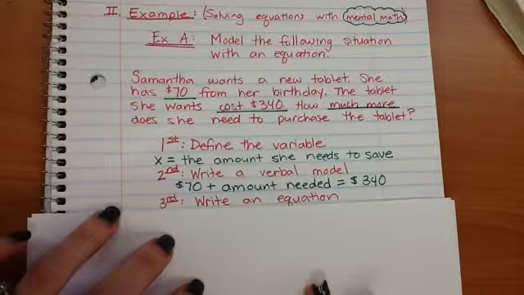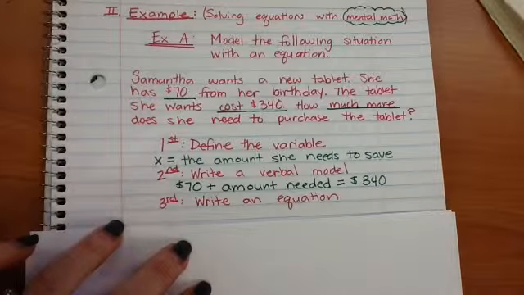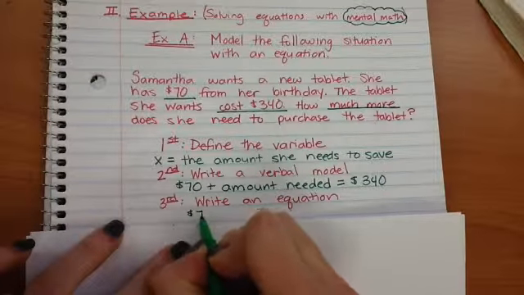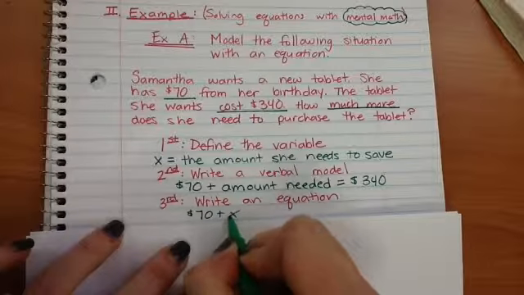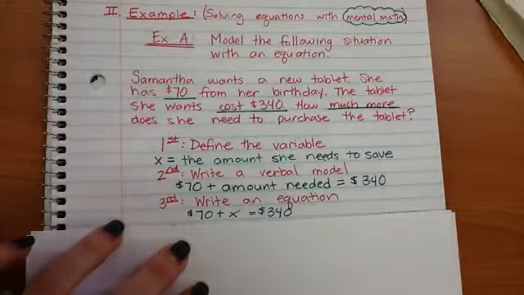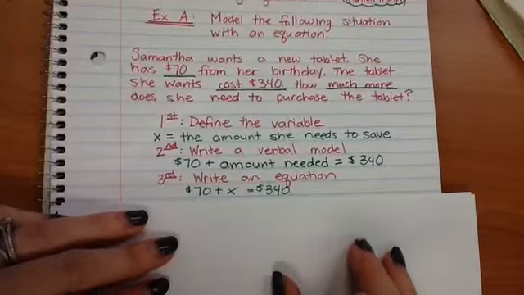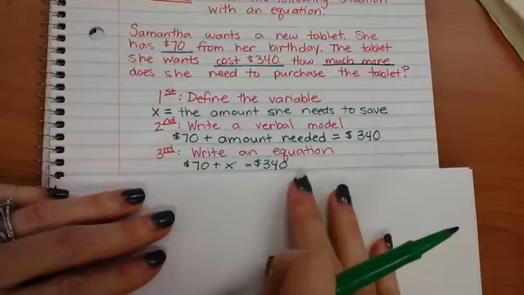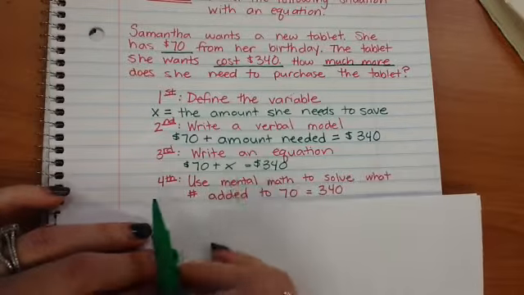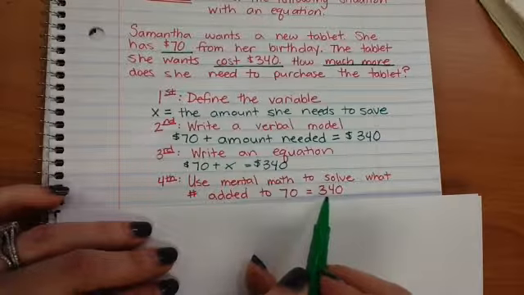For the third step, we take this verbal model and change it into an equation. Our equation is simply 70 plus x equals 340. Once you have your equation written down, you can start to solve it. The fourth step is to use mental math to figure out what number added to 70 is going to give us 340.